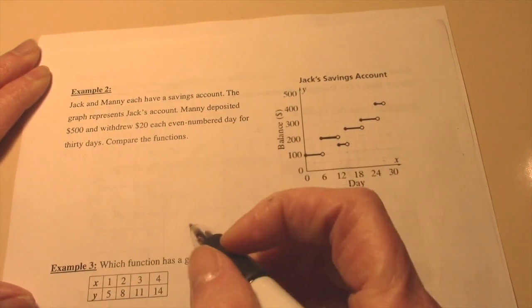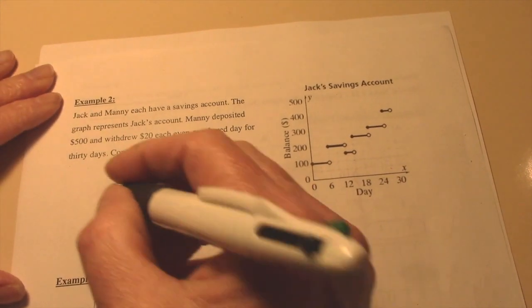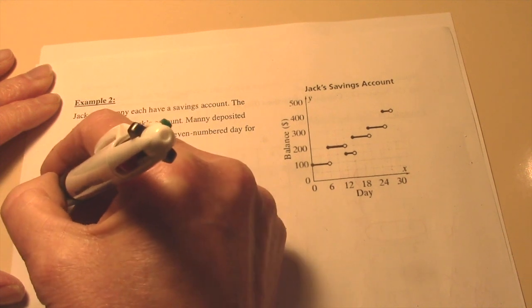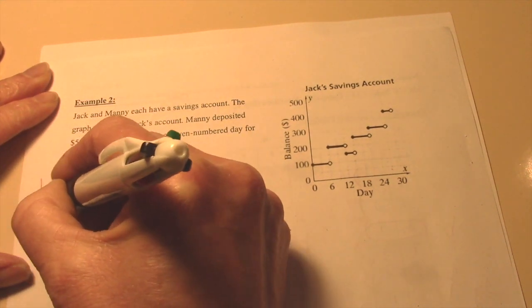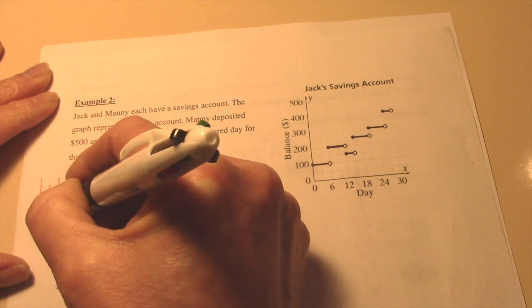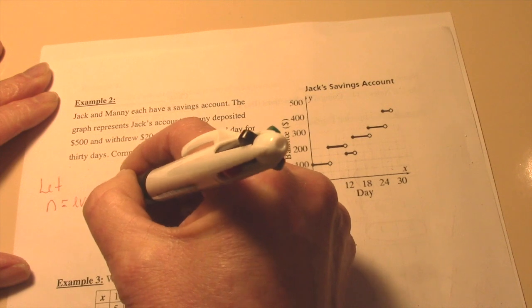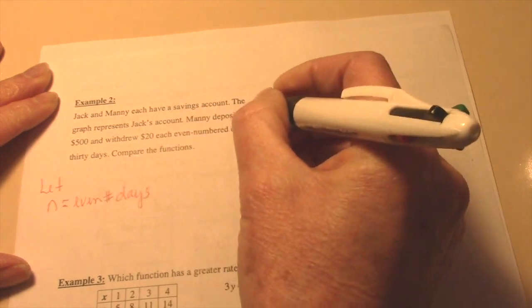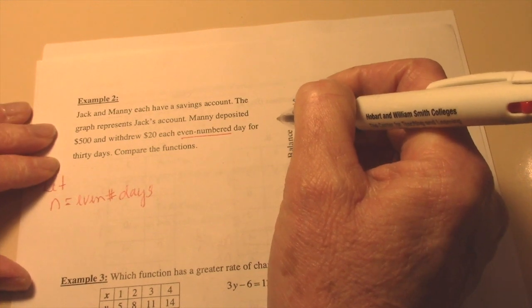So on this side, it says here, let's figure out Manny's deposit. So we're going to say let n represent the even, so n equal the even number days, right? Because Manny deposited, withdrew on even number days for 30 days, right?